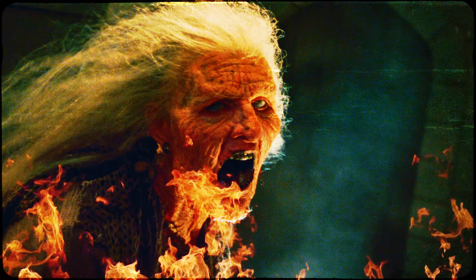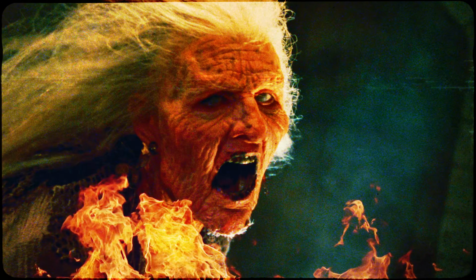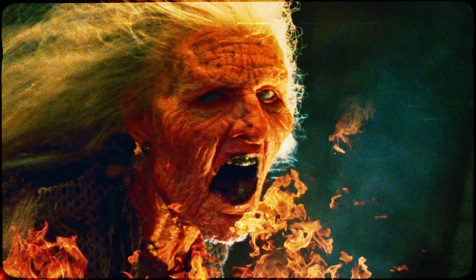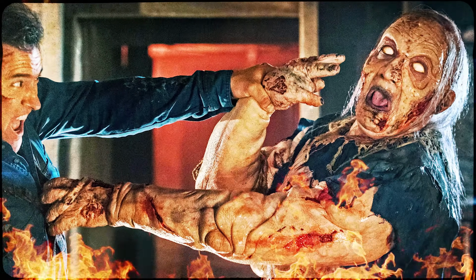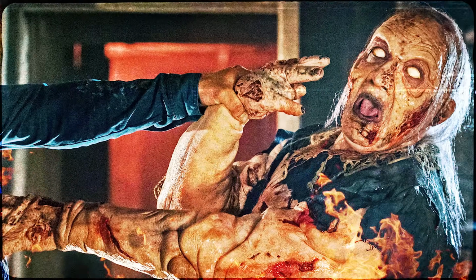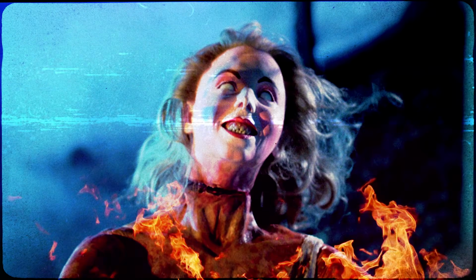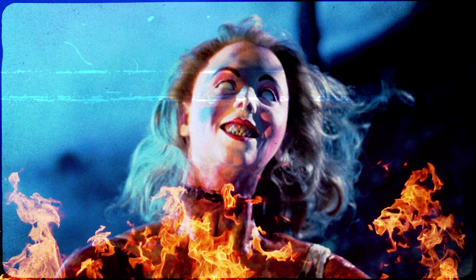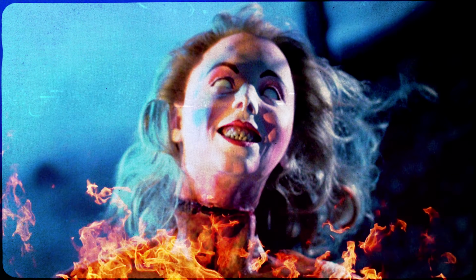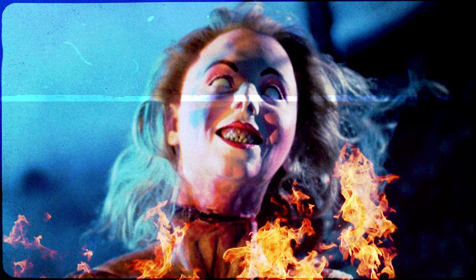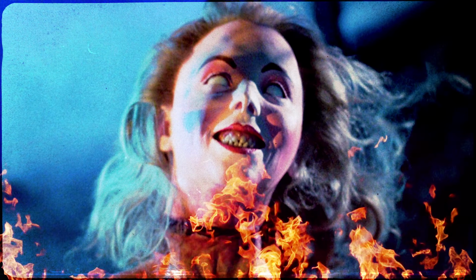The possession is total. Deadites retain the victim's memories, but corrupt their personalities, driven only to cause suffering and spread the curse. The physical form a Deadite takes can vary greatly, depending on the host body and the level of demonic power exerted. In the original trilogy, possession can twist a human's features into grotesque shapes. Eyes turn milky white, skin distorts, and voices shift between the host's natural tone and guttural demonic growls.